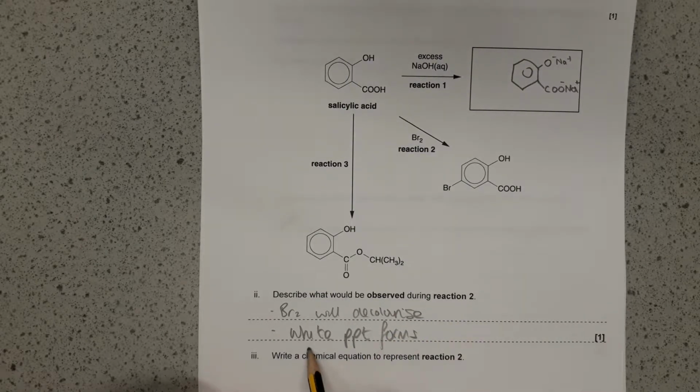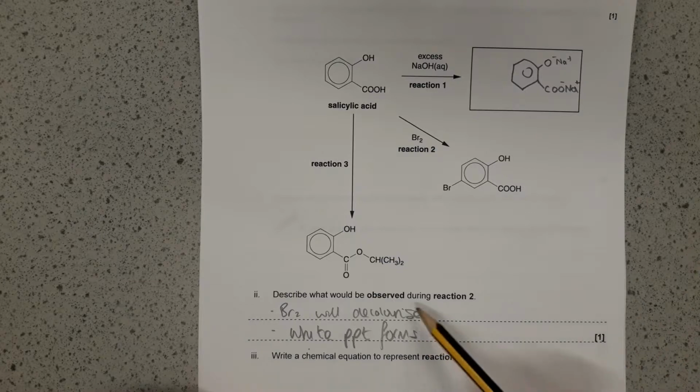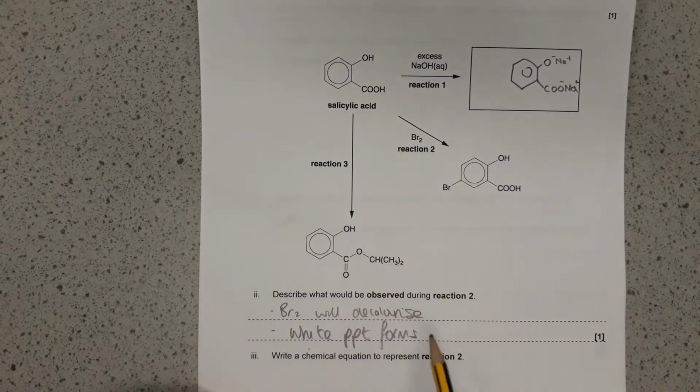Specify the color. So 1 mark for this one. In this case, I think the examiners would accept either or, but I would err on the side of caution and put them both down. Sometimes it's more than 1 point for 1 mark, and both of these are perfectly acceptable observations for what happens when bromine reacts with phenol. They both will happen. The bromine decolorizes and the white precipitate forms, or the white solid forms. Don't just say it changes color or turns white. You've got to refer to the fact it's a solid. So white precipitate forms.